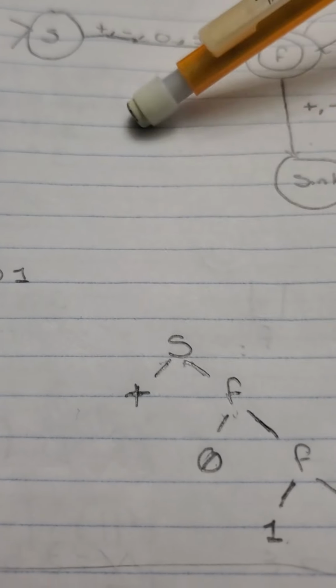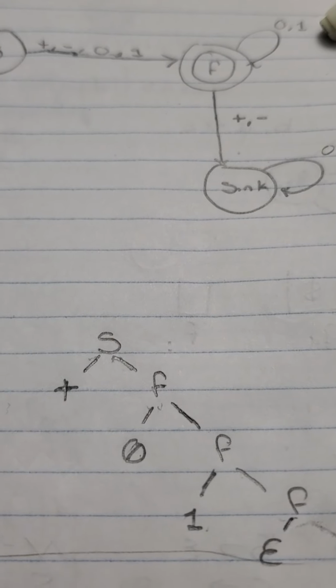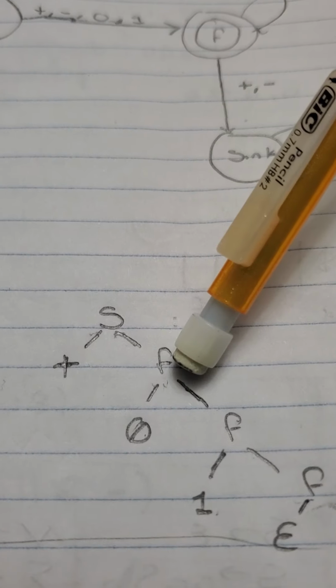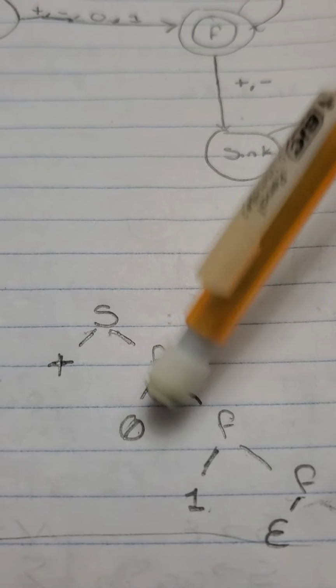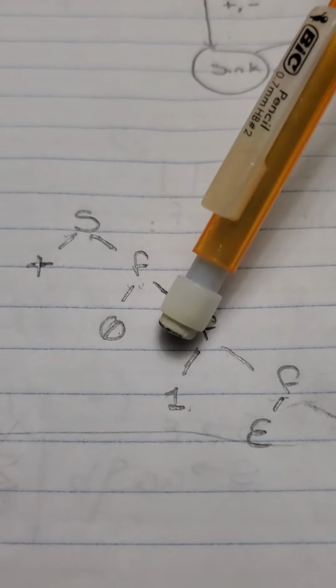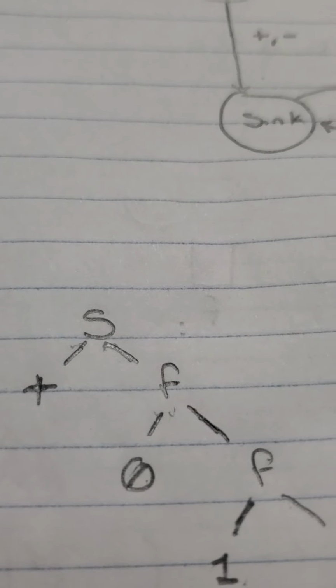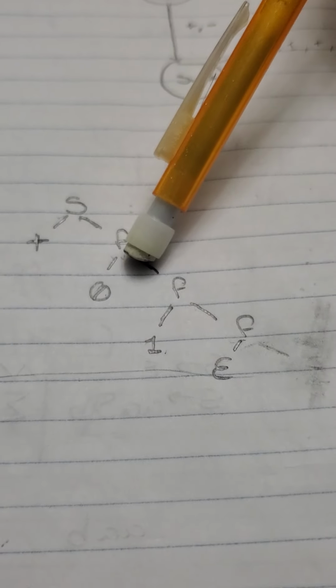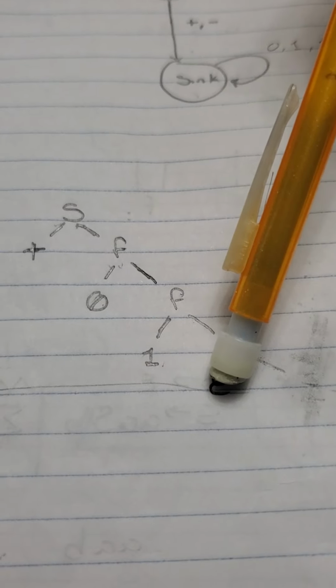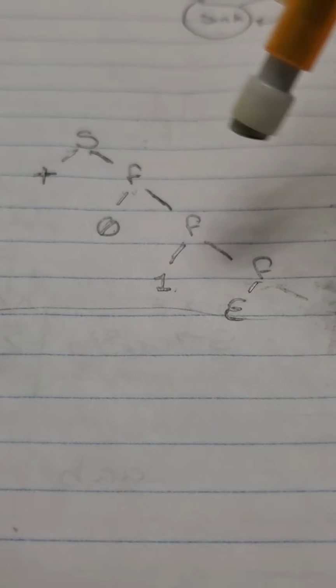From the start point, we have the +1, and we're going to the final state. So we're in the final state and we receive a 0, we're still in the final state. If we receive a 1, we're still in the final state. And as we're done, because you asked me to find the +0 1 number, we should go to the epsilon because we're done.